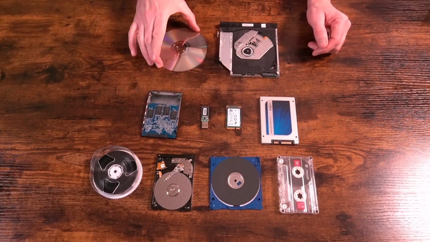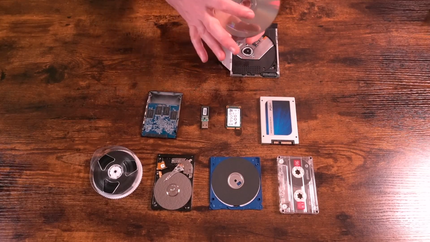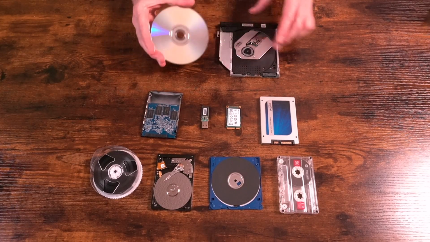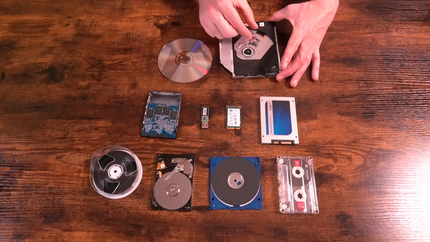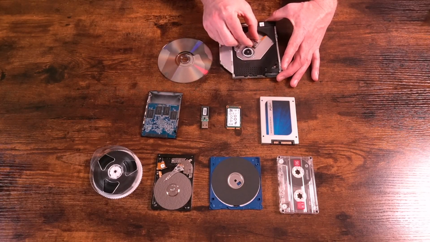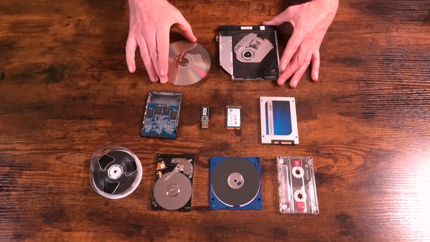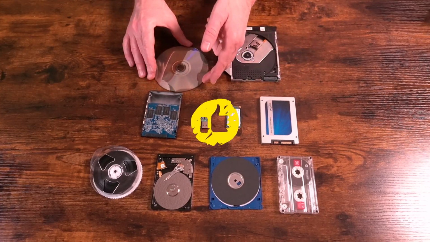And then optical, we have these little divots on here that can be read by a laser. We'd pop that into this tray, and then this is a laser that goes back and forth and would read the data off of this CD-ROM here.